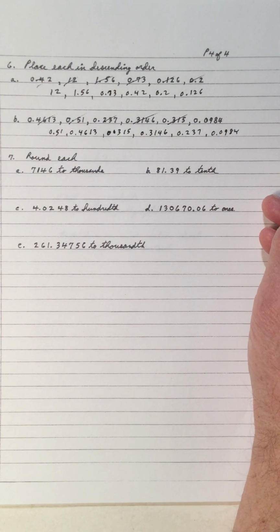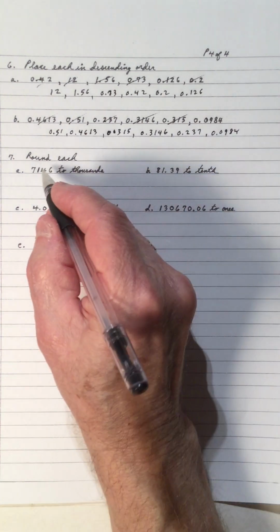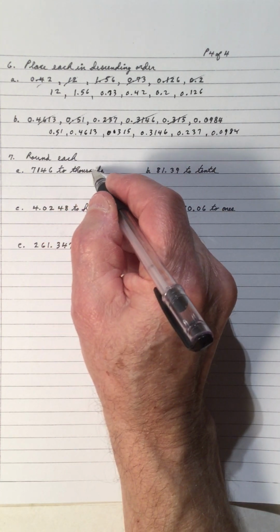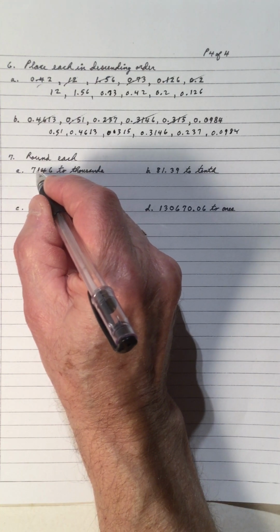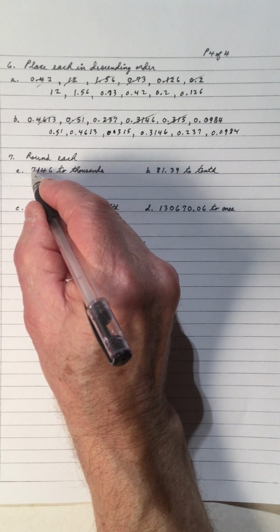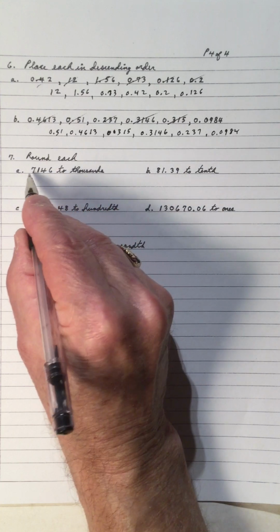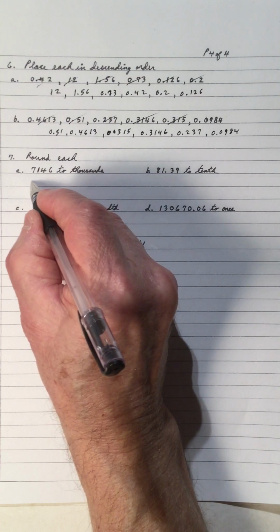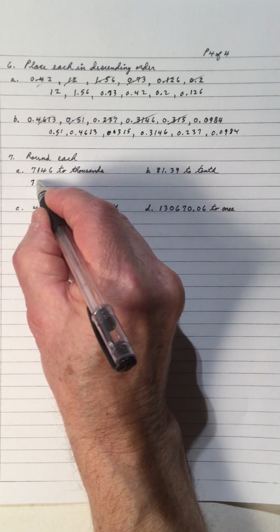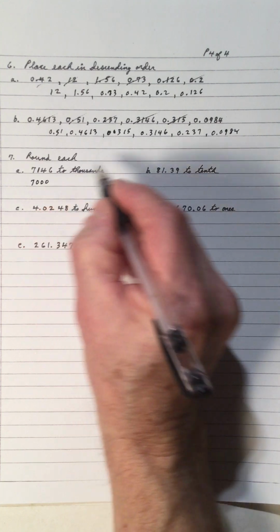Number 7, round each number. 7146 to the thousands. So 1, 10, 100, thousand. Because we have thousands here, the digit on the right is less than 5, so we don't change the 7, and we go 0, 0, 0.